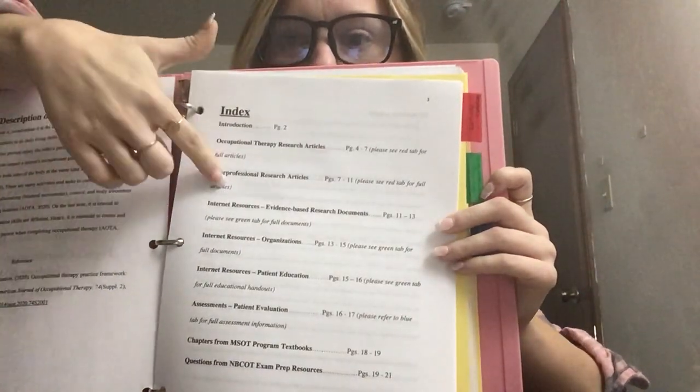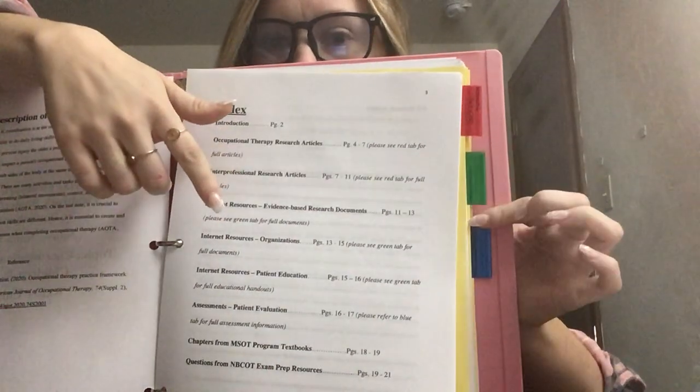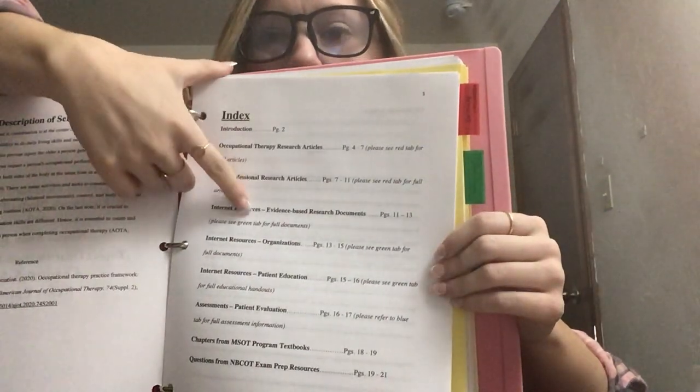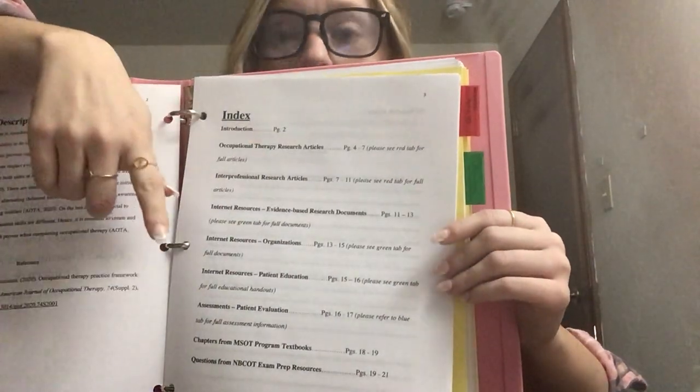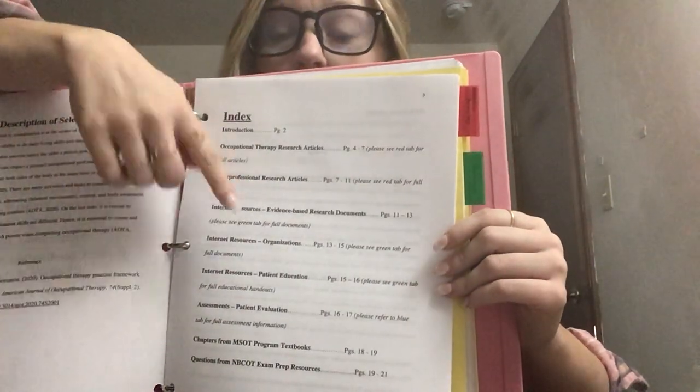As you can see at the index, it talks about each topic that we'll go through in these 3 tabs. And then I also attached the full article, along with each abstract or paraphrase description in front of it. And we'll look into that the further we get into it. That's that full Word document there.